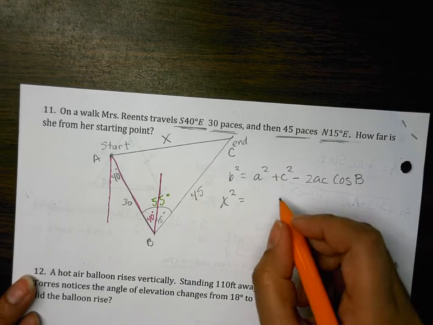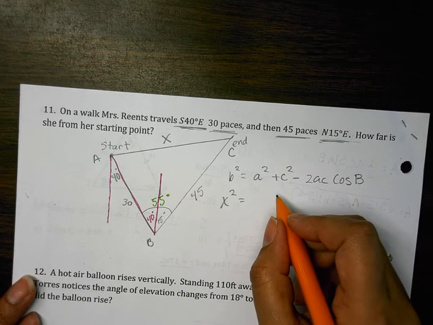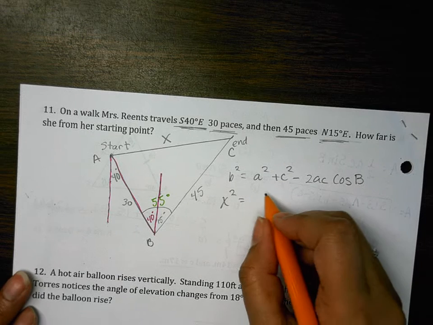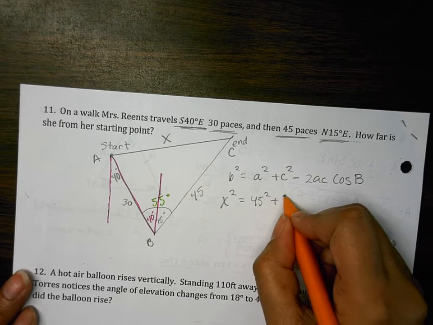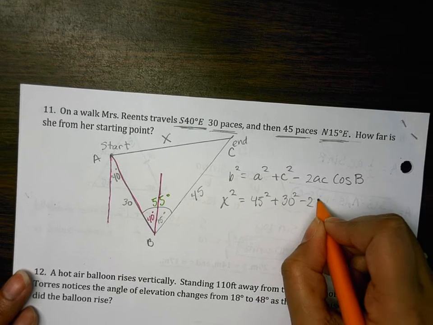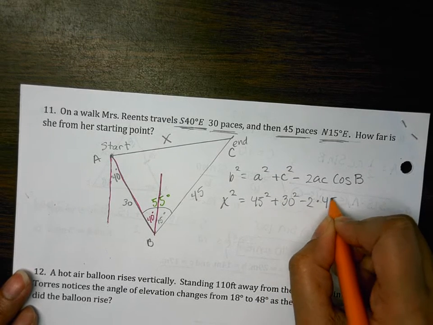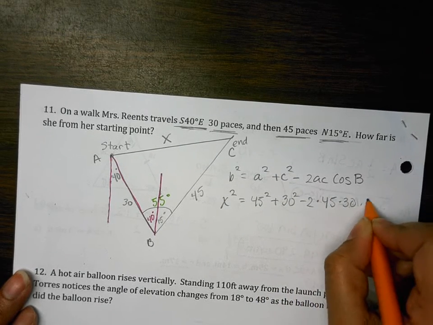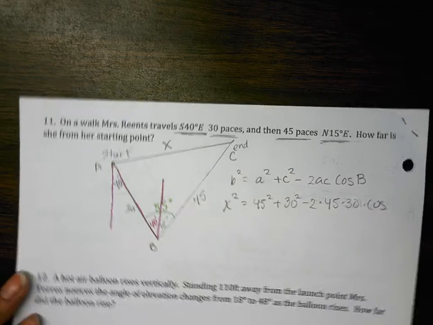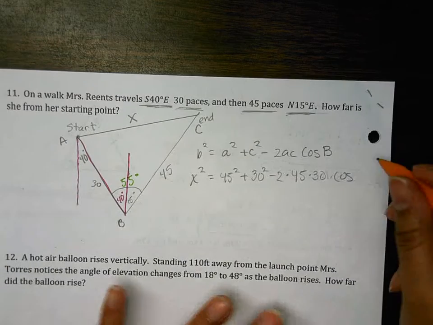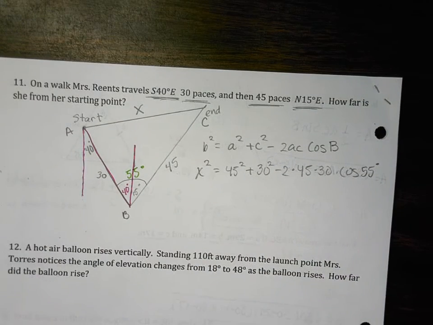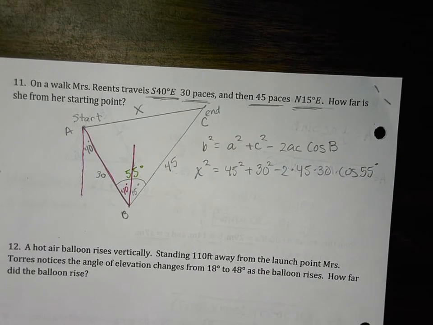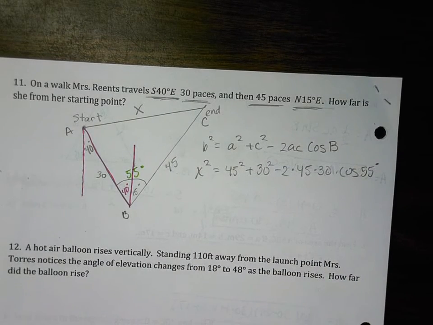B squared, that's our X. X squared equals, what is A in this picture? 45 squared. What is C? 30 squared minus 2 times 45 times 30 times cosine of angle what? 55. All right, go ahead and plug that in your calculator. Don't forget to square root.